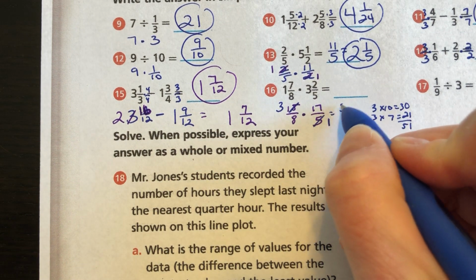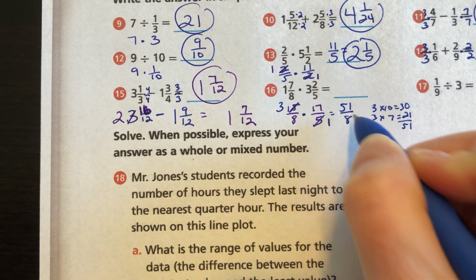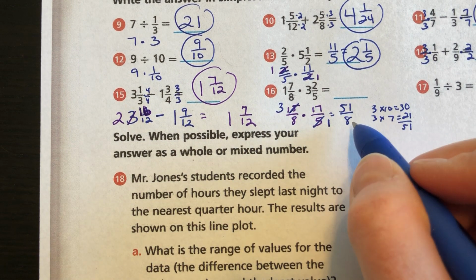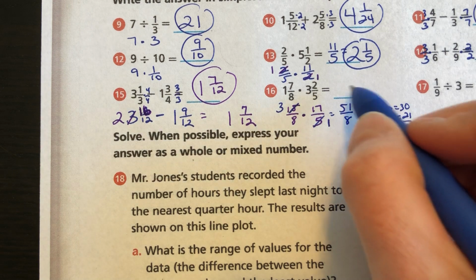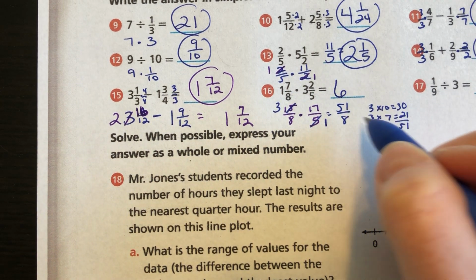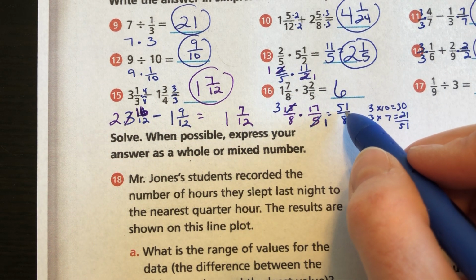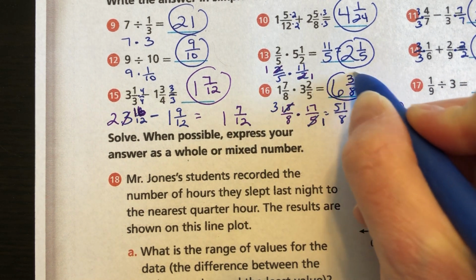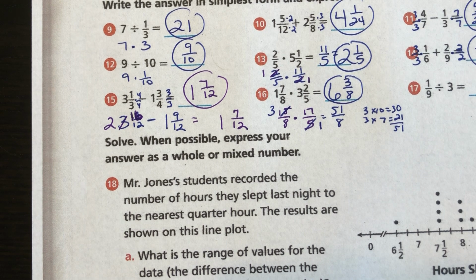So we would get 51/8. That's improper though, right? So 8 times what gets me closest to 51? Well, I know 8 times 6 is 48, right? And to get from 48 to 51, it takes 3, and our denominator never changes. So 6 3/8 is what you should have.